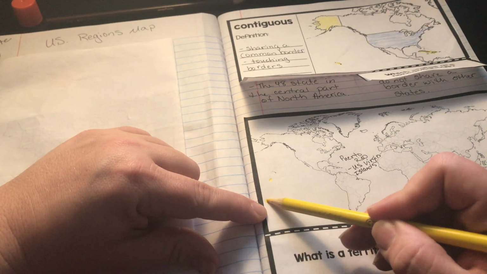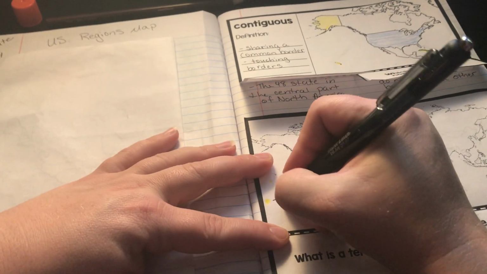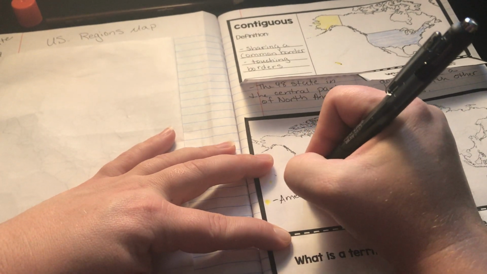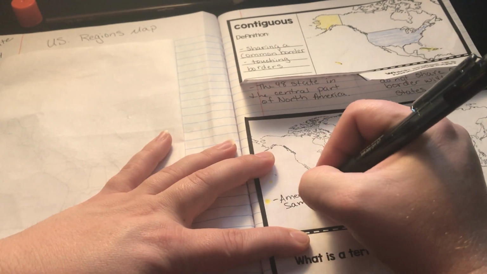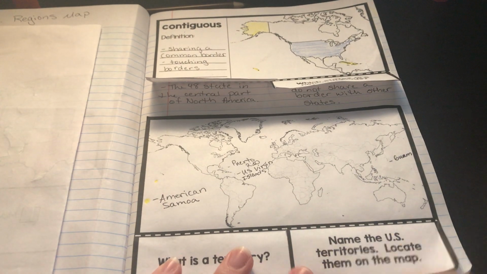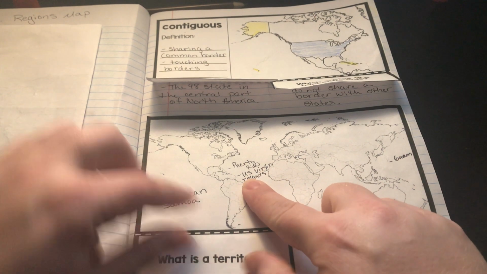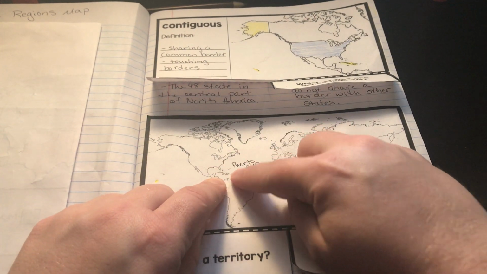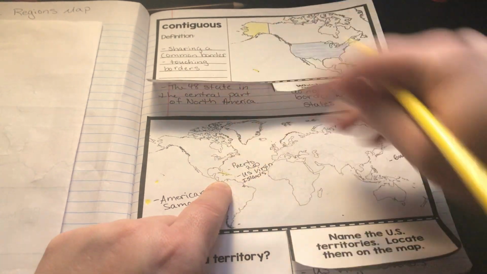So right down here we have American Samoa. Alright, there we go. So we have American Samoa right down here. We have Puerto Rico, U.S. Virgin Islands, and this little section right there. And then we'll go ahead and slot it in here.